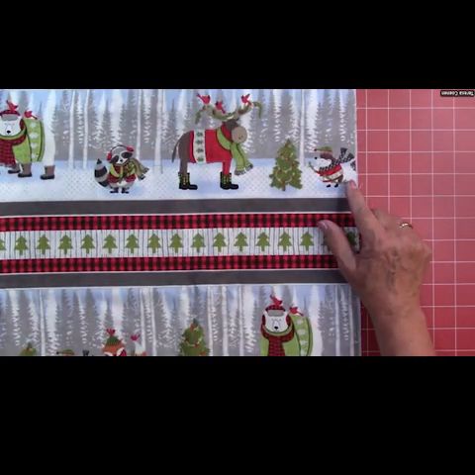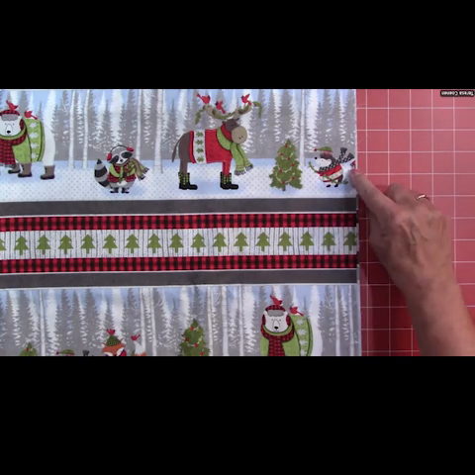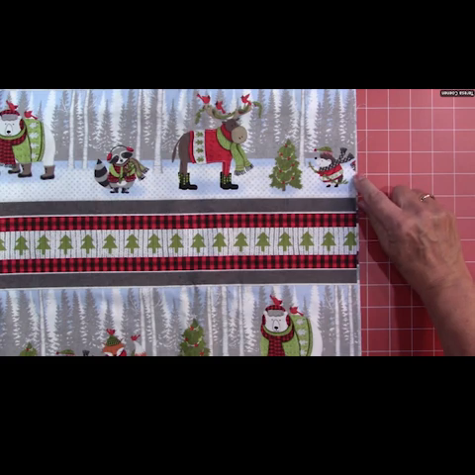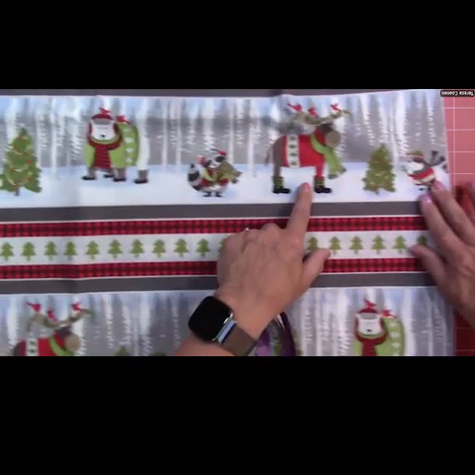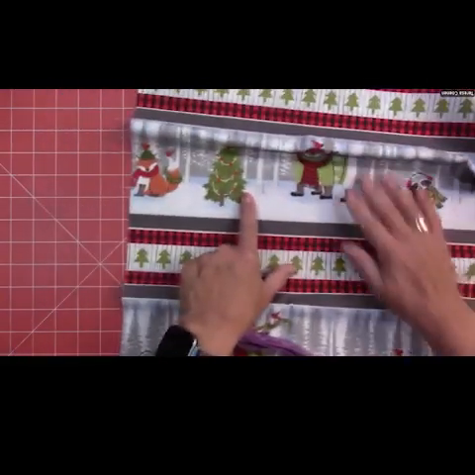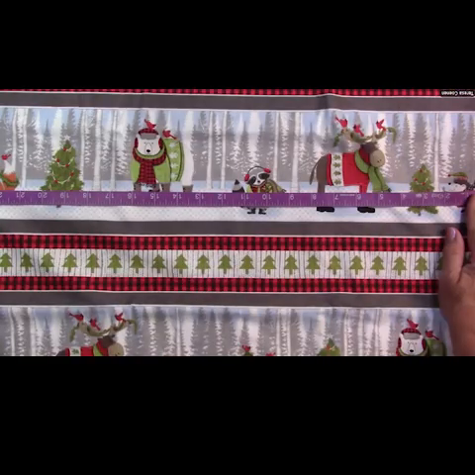Again, I have to measure the repeats from animal to animal. So from porcupine, or in this case, this is the edge of the scarf of a fox. From the edge of a scarf of a fox, I measure all the way across to the next edge of a scarf of a fox. In this case, my repeat is 23.5 inches. And so again, I'm going to need 2 2/3 yards of fabric in order to complete this quilt.